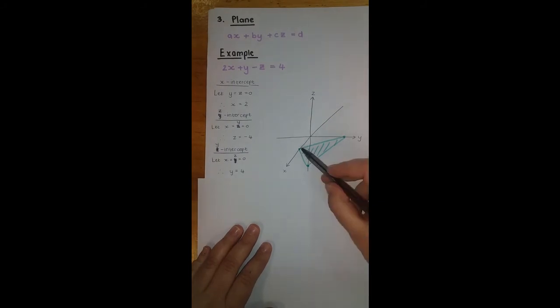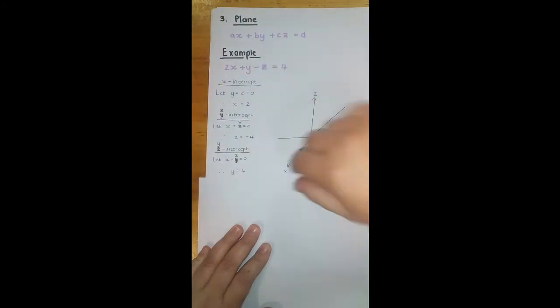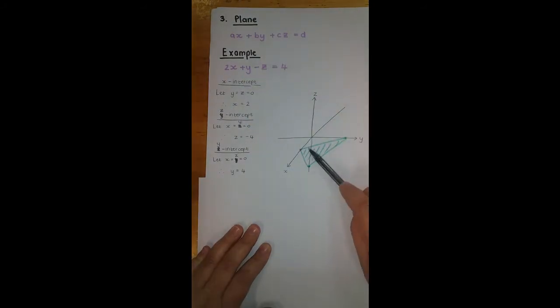And then when you sketch it, you'll find these intercepts. Technically, you'll have a whole sheet for the plane, but this is the best way of indicating to you how it would look.